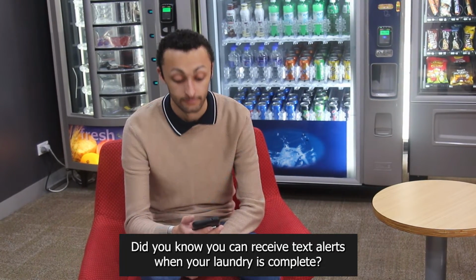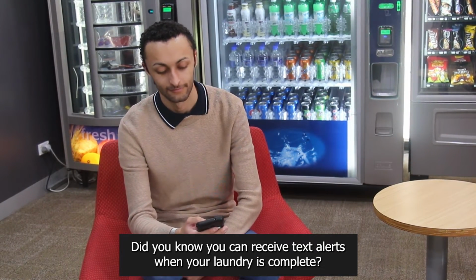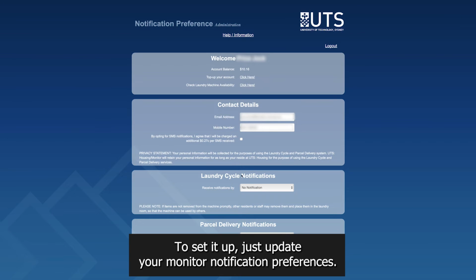Did you know you can receive text alerts when your laundry is complete? To set it up, just update your My Monitor notification preferences.